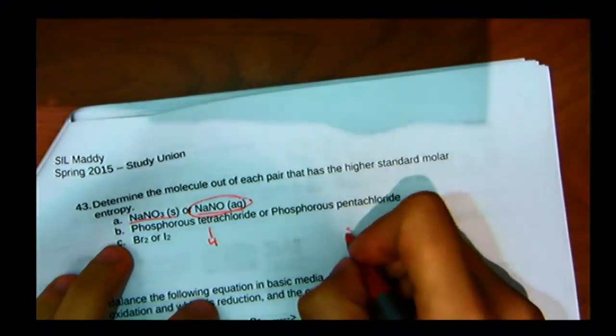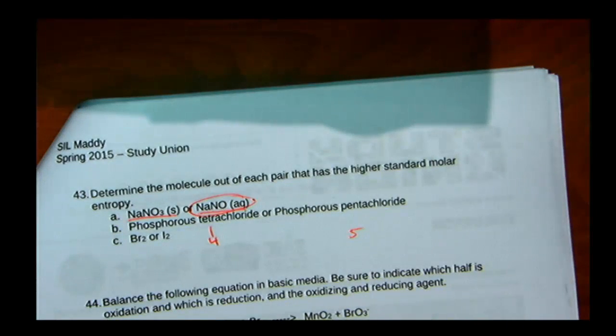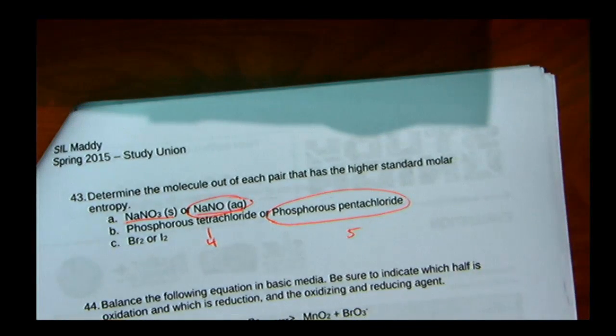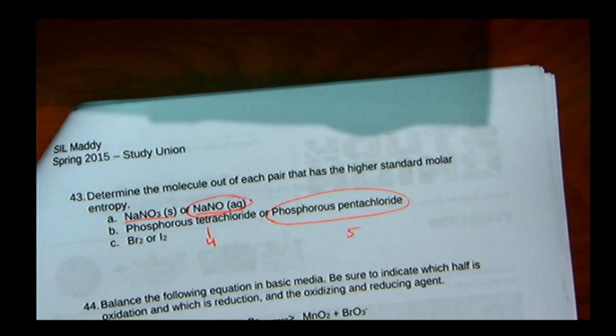Br2 and I2. Which one has more entropy? How do we figure that out? Well, there's the same number of them, and both of them are the same state, so it doesn't matter. So what do we look at? We look at the mass. Which one's bigger? Look at your periodic tables if you have them with you. I believe I is bigger. So therefore that one, because it is bigger, has a greater molar entropy.